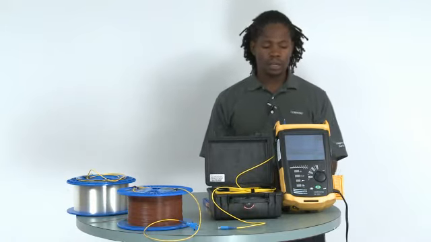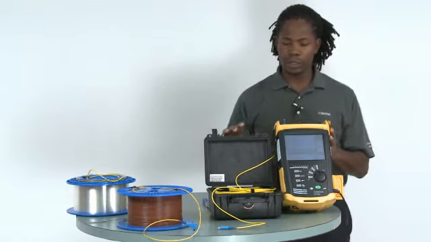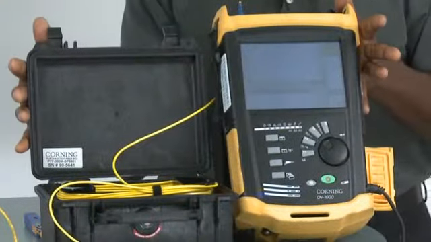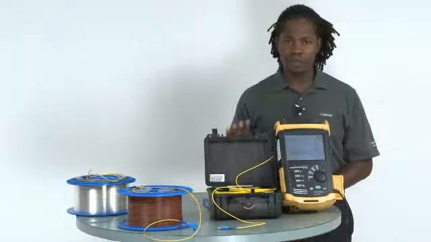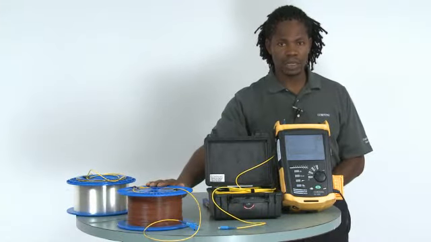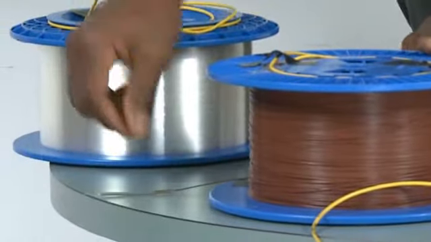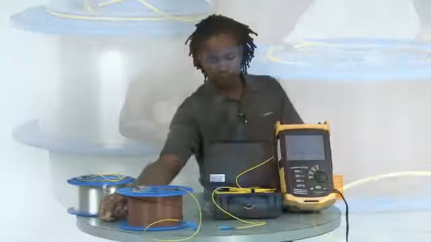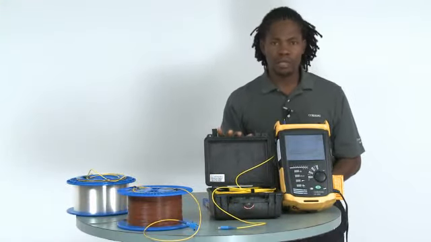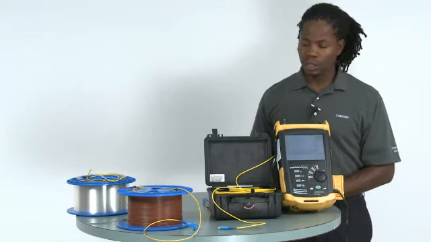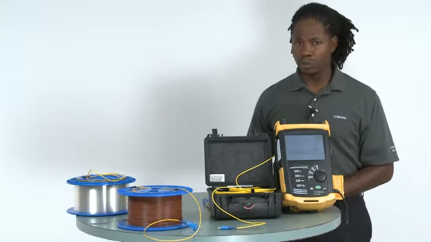The OTDR, when in use, is paired with a test fiber box, and of course the test fiber box has to be of the same fiber as your system you'll be testing. In our case here, we'll be testing two reels of fiber connected through a splice point. For a single mode system, the fiber needs to be at least 200 meters. My box here contains 300 meters of fiber.